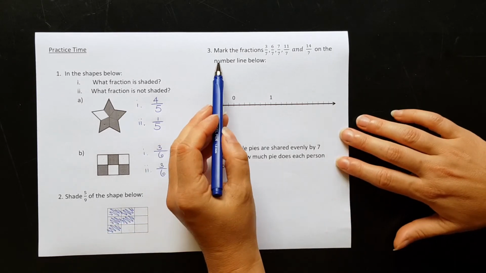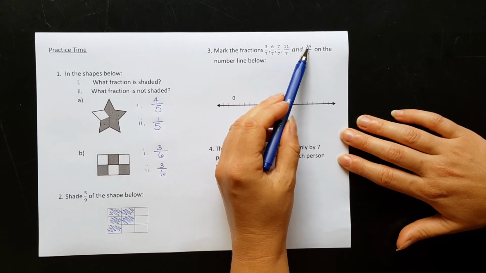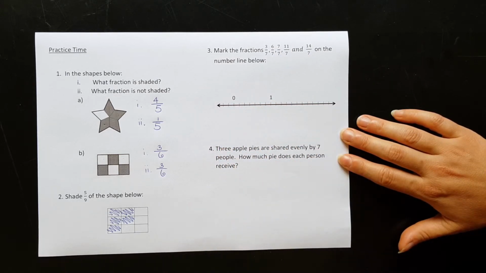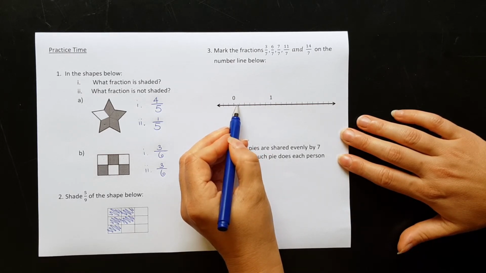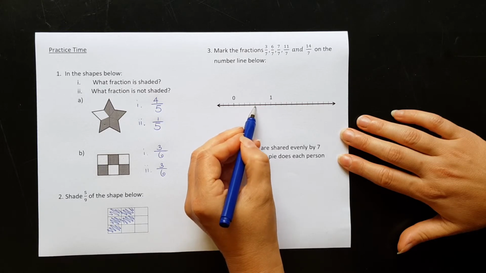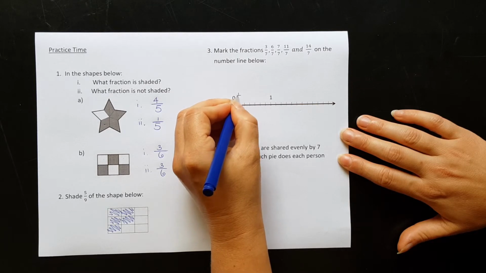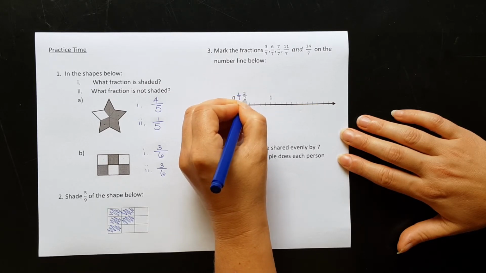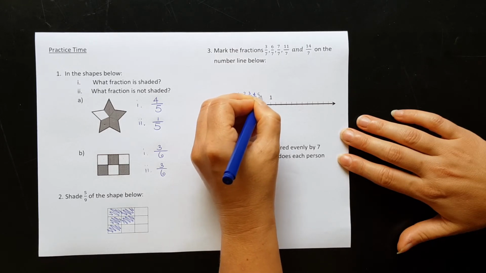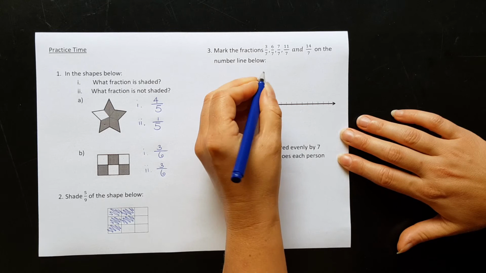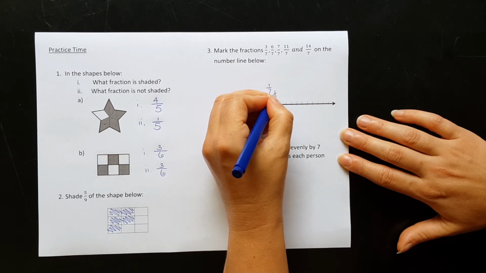Question 3, mark the fractions 3/7, 6/7, 7/7, 11/7, and 14/7 on the number line below. So let's check our scale here. Can I go up by 7/7? 1, 2, 3, 4, 5, 6, 7. Yes, okay. So I'm going to go 1/7, 2/7, 3/7, 4/7, 5/7, 6/7, and that would be 7/7, which is the same as 1. And keep going.